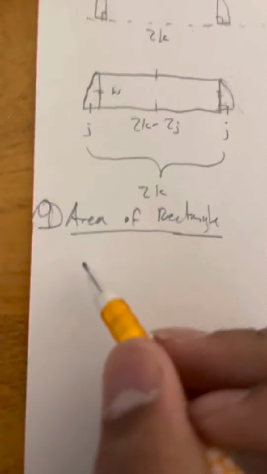And now we're actually going to calculate the area of the rectangle as well. The fourth step is the area of the rectangle.